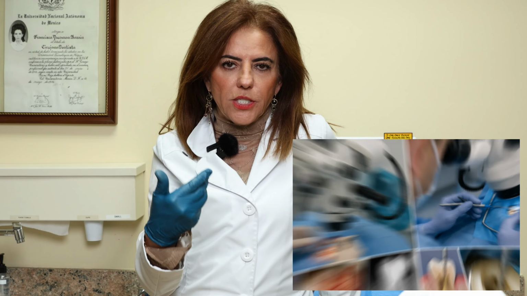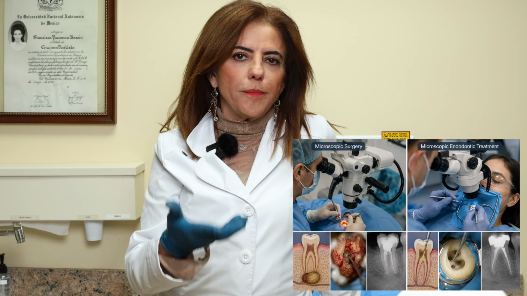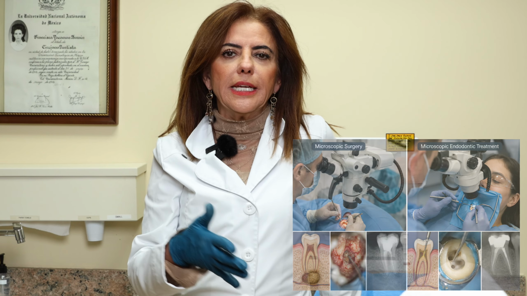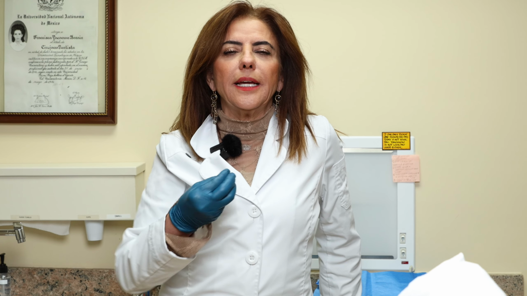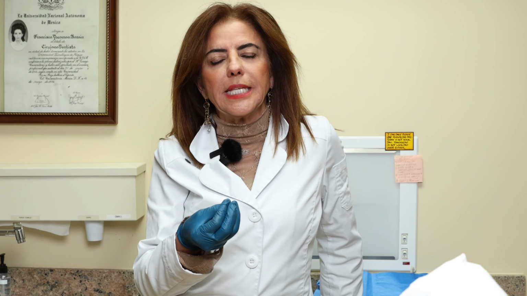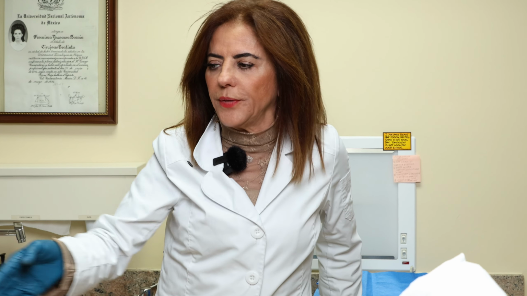But in today's technology, I do microscopic endodontics, so microsurgery. For many of the steps that we do now, the companies have developed instruments that are so small because we can see them on the microscope that we have at the office.